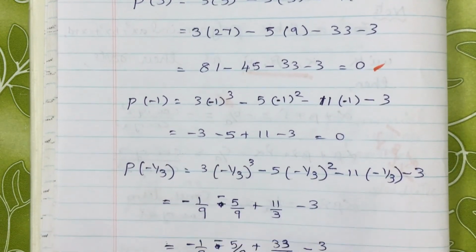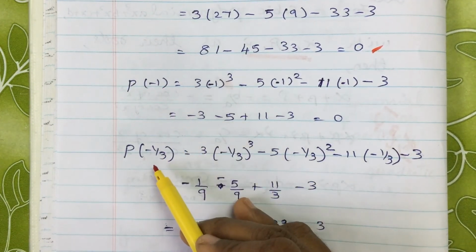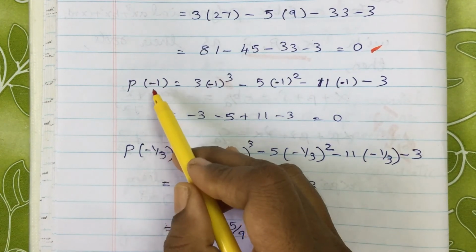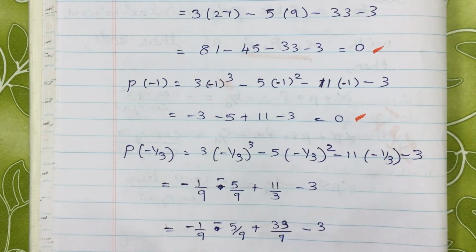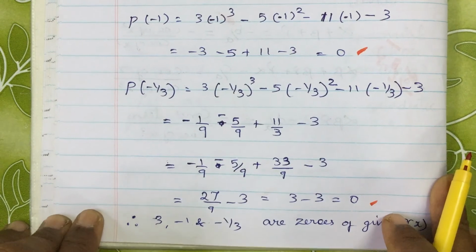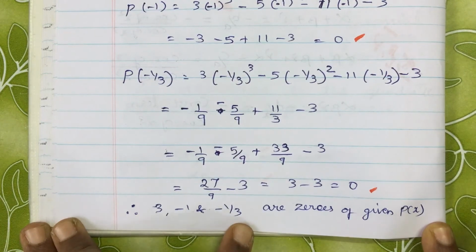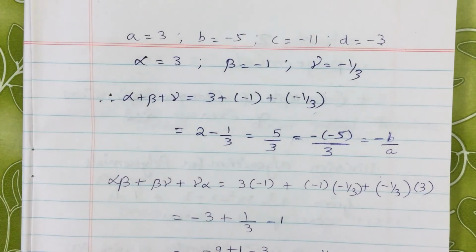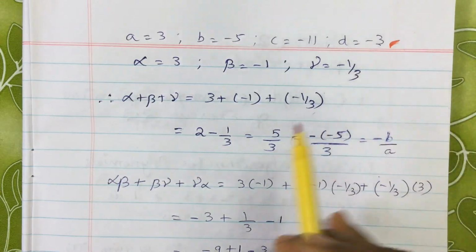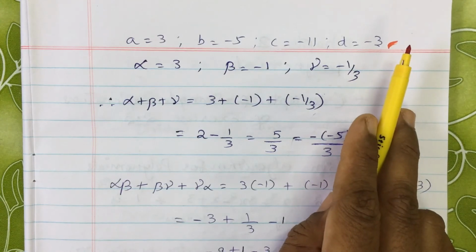In a similar way you can check for the remaining zeros. That is, the second zero is minus 1 and the third zero is minus 1 by 3. After substituting minus 1 I got 0. In a similar way for minus 1 by 3 also I got 0 here, right? Therefore I concluded that 3, minus 1, minus 1 by 3 are the zeros of the given polynomial. Then for the relationship verification I have rewritten a equal to 3, b equal to minus 5, c equal to minus 11, d equal to minus 3 for reference purposes.